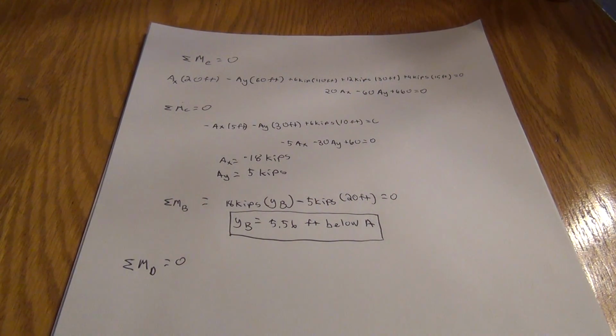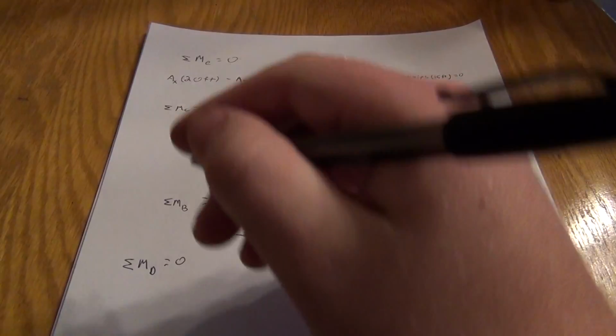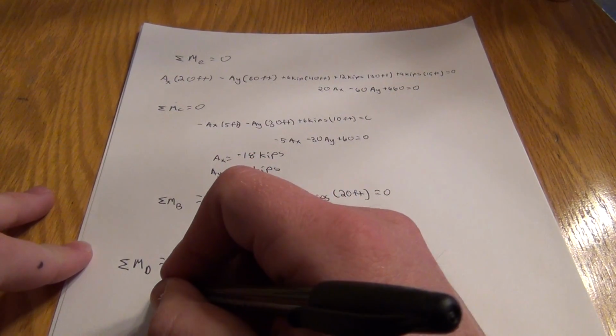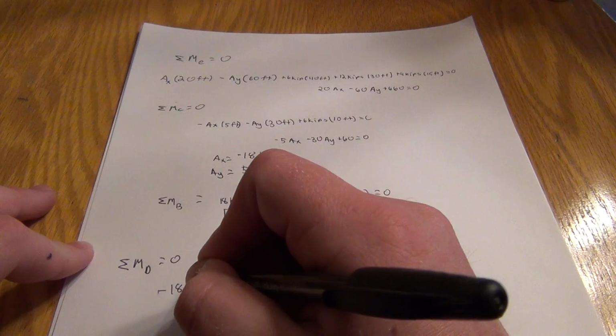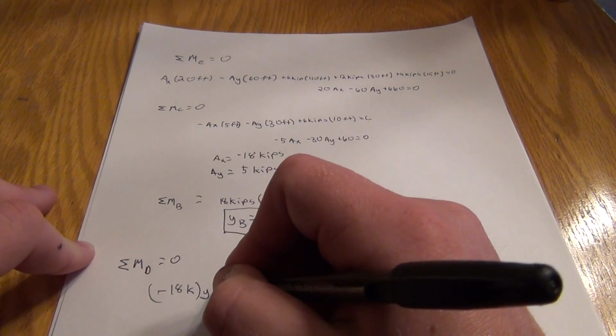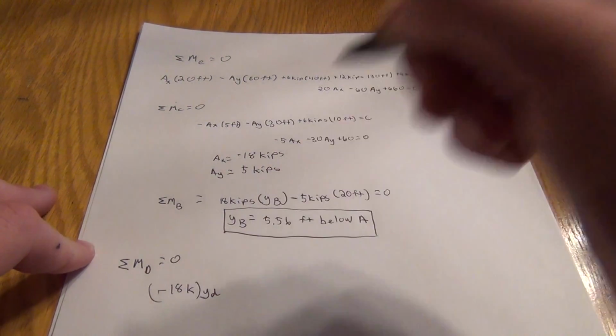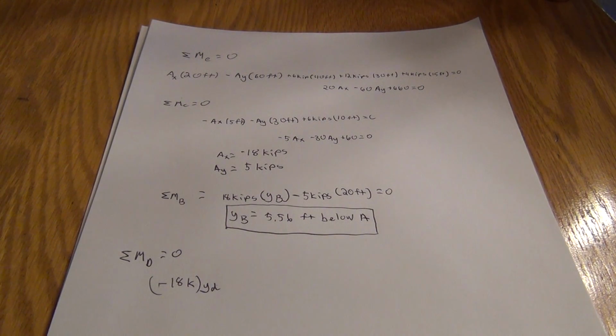So we have negative 18 kips, as we found. I'm going to just put 18K, and height YD. Second component is going to be our 5 kips. That is applied 45 feet.